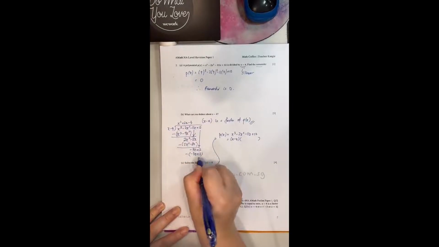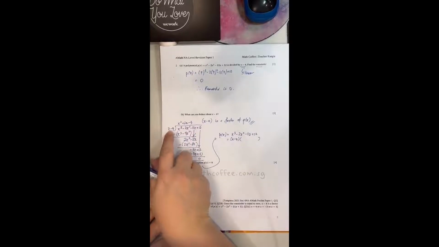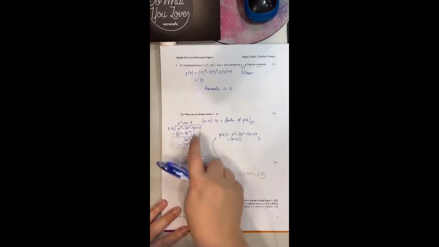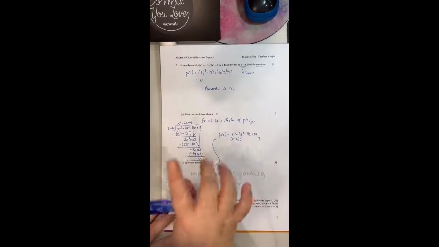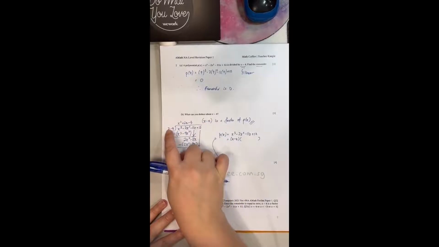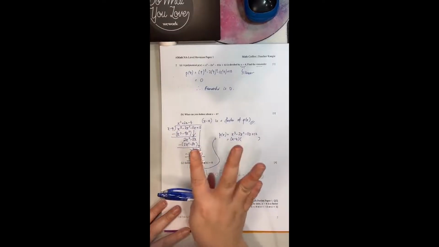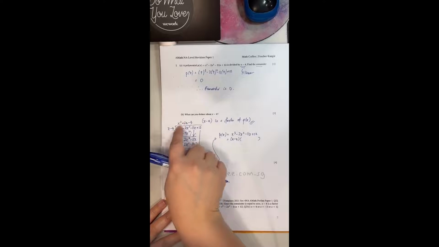And of course, I must get remainder 0 because x minus 4 is a factor. So I must get a 0. If you don't get a 0, it means maybe you did something wrong with your long division over here. Because you must know that this x minus 4 is a factor, you expect a 0. Understand? You are not trying to find the remainder. You are trying to find the quadratic factor over here.